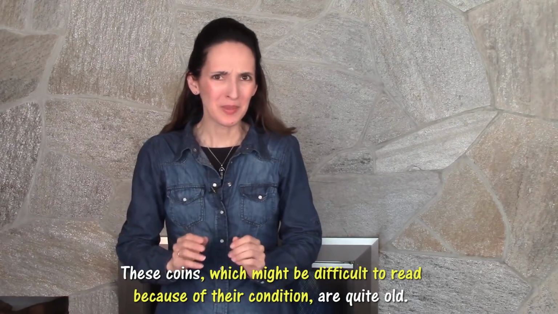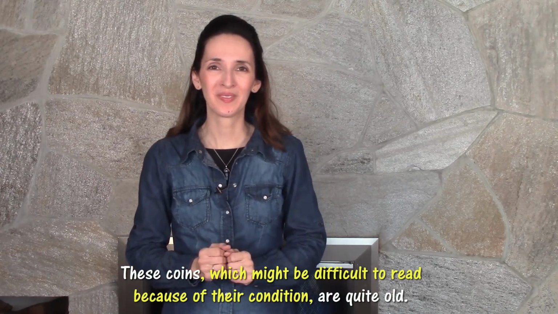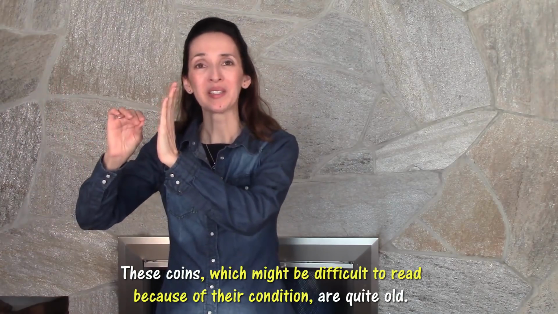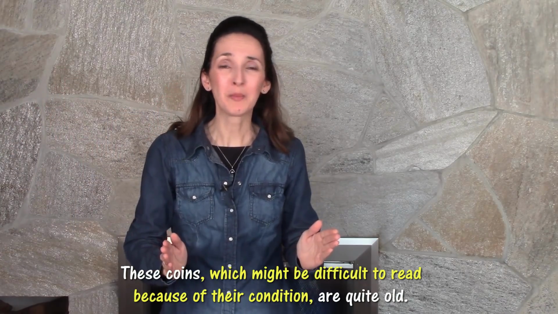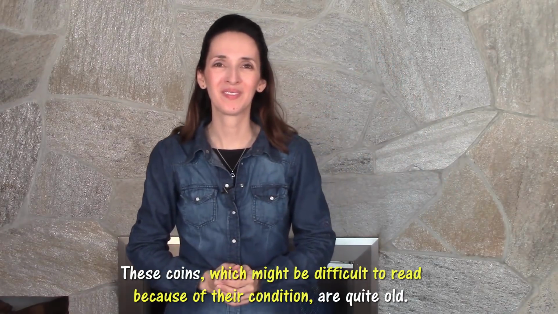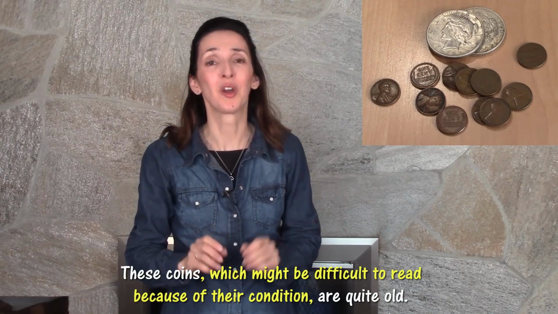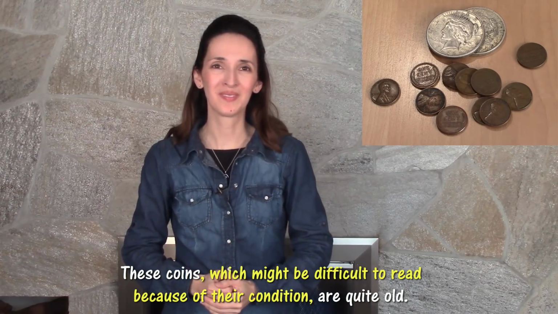These coins, which might be difficult to read because of their condition, are quite old.